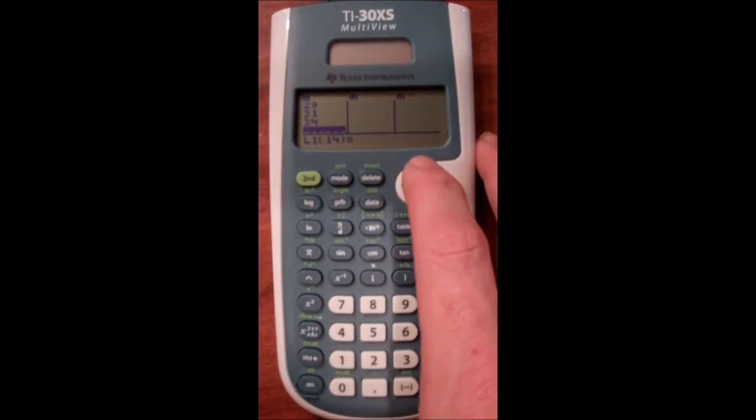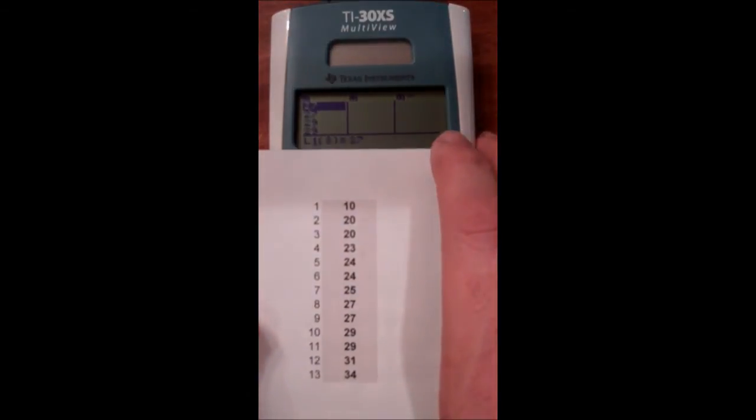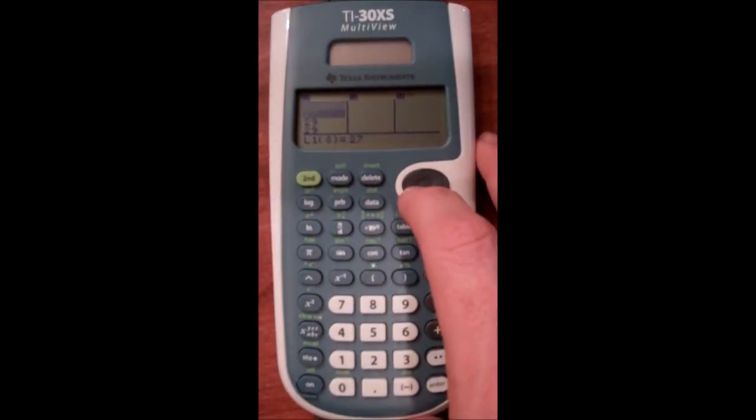The beauty of this MultiView is we can scroll up and look and double check our list against our numbers, and make sure we have everything entered correctly before we push the next button. Garbage in, garbage out. Make sure we have the right data in the calculator.